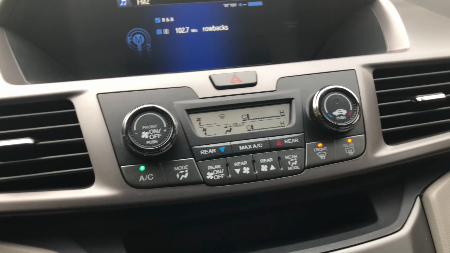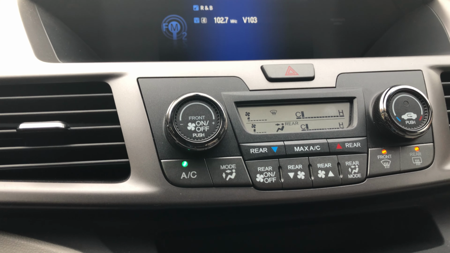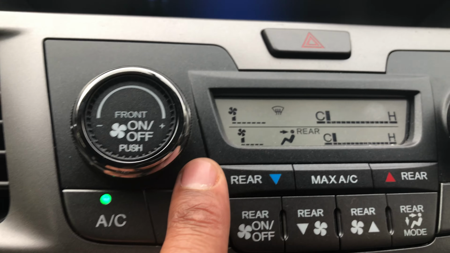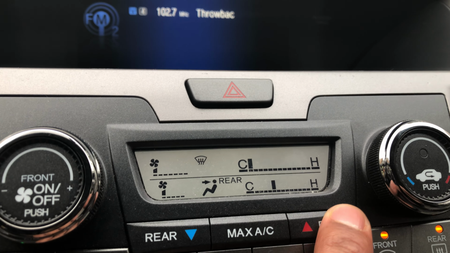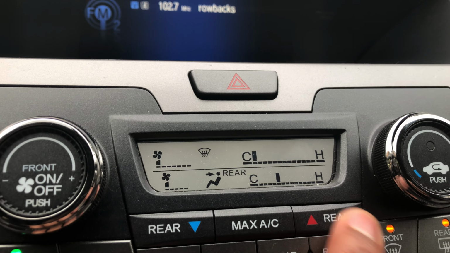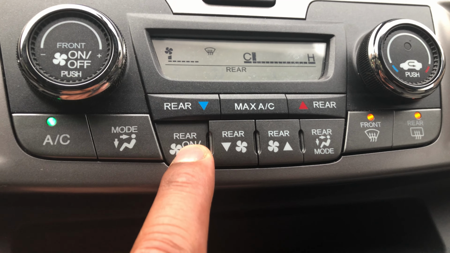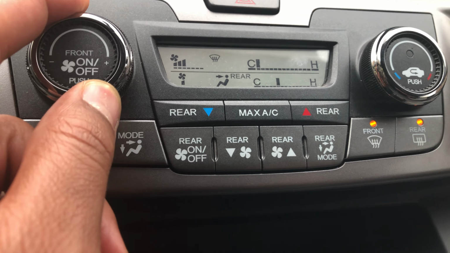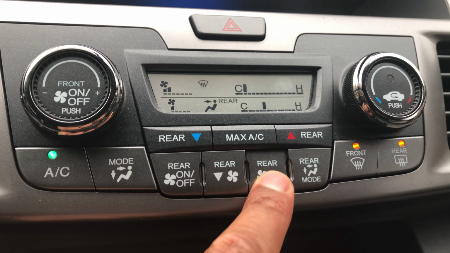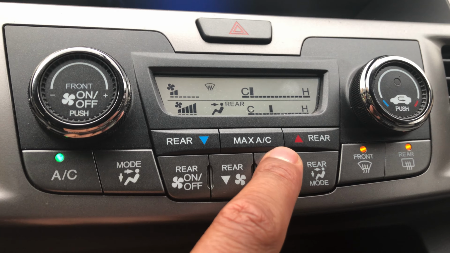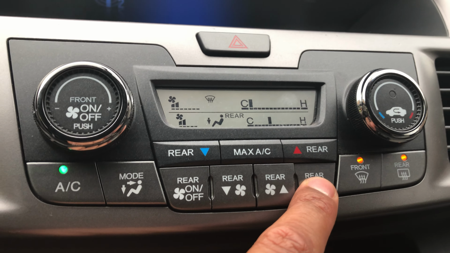All right, so hold on, we're not done yet. We still have some more functions. Now to control the rear part of the air conditioning, you have icons right here. This right here is for the rear heater and rear heating and cooling. These buttons say rear, and this right here turns the fan on. Okay, so the fan's on. I'm able to control the fan for the rear like this. Once this is on, I can increase the air blowing through the rear vents or decrease it, and this controls where the air is blowing in the rear.